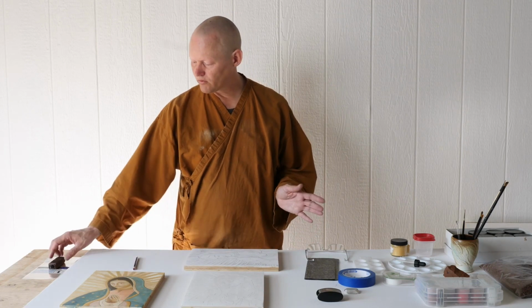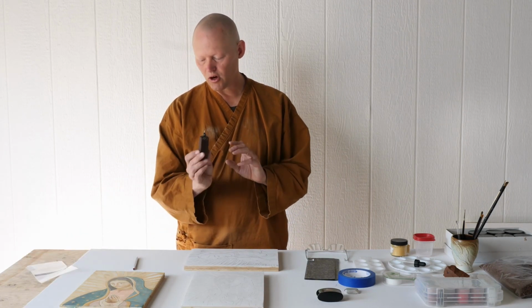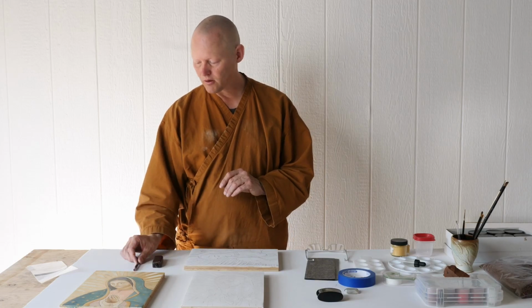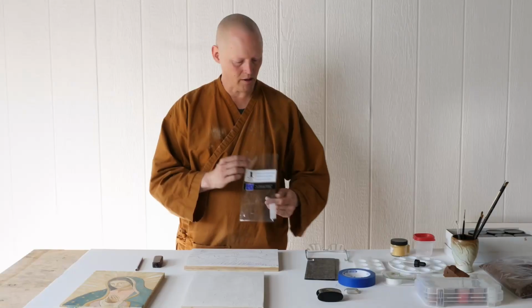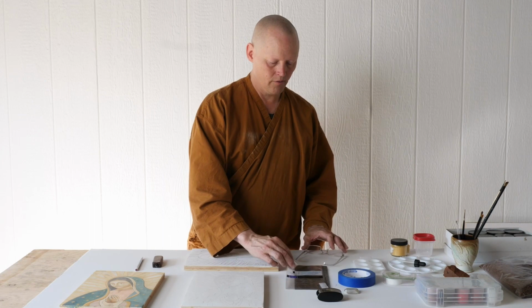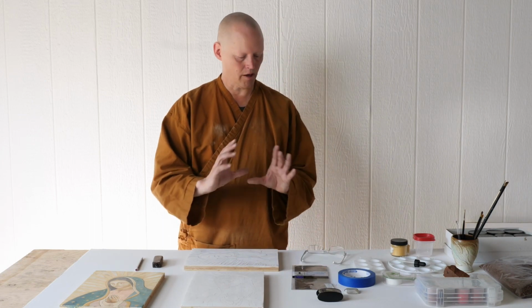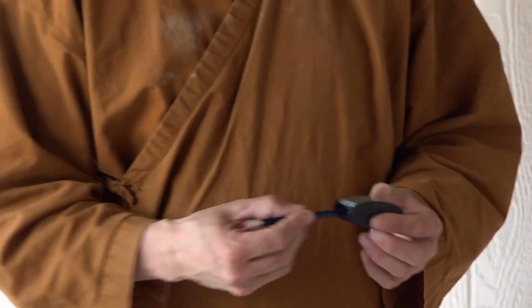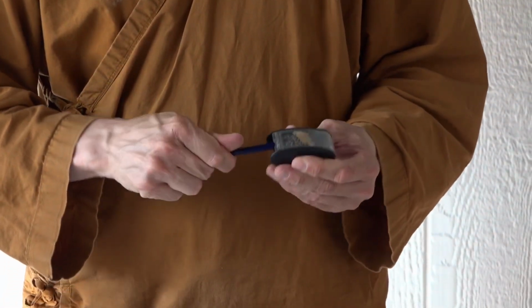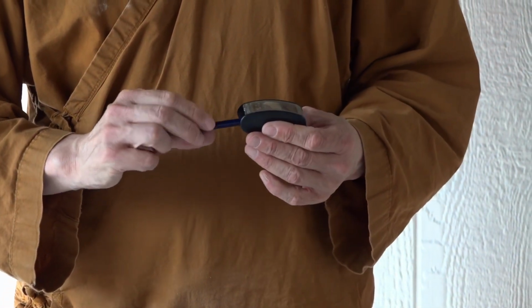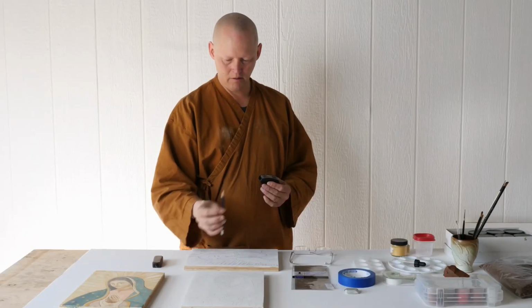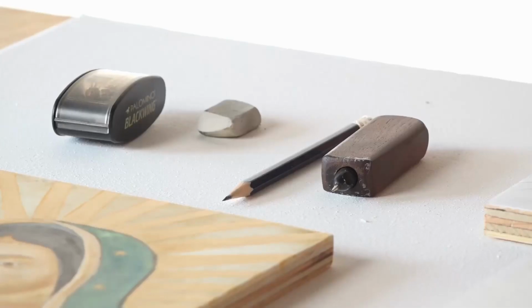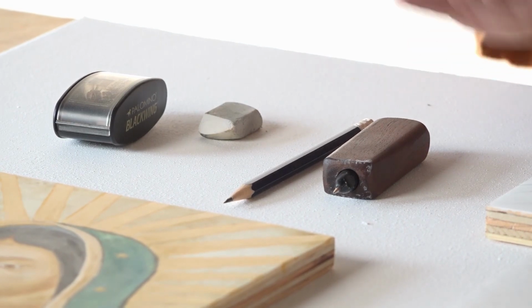So in terms of tools for doing this: some sort of sharp object, a pencil, and the transfer paper or the clear sketching paper. Glasses are optional. I do find it helpful to have a really good pencil sharpener. This one has a really, really fine point; you could stab somebody with that.